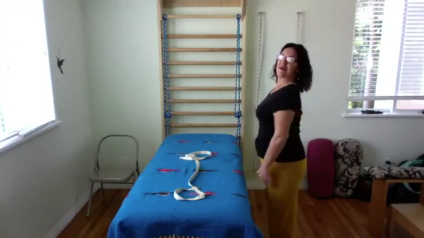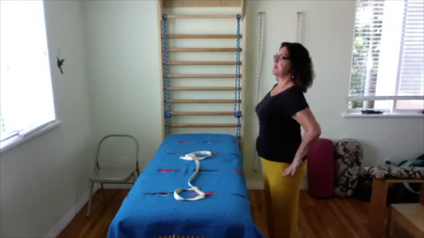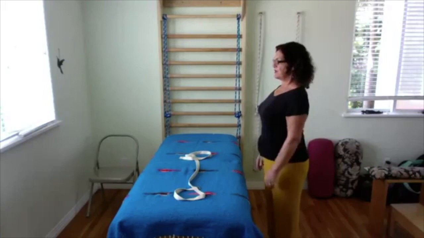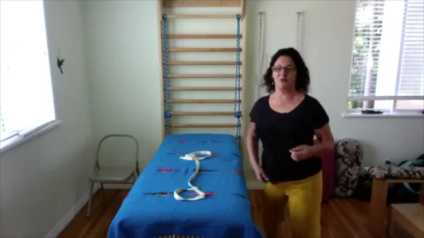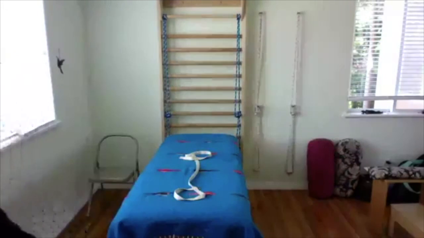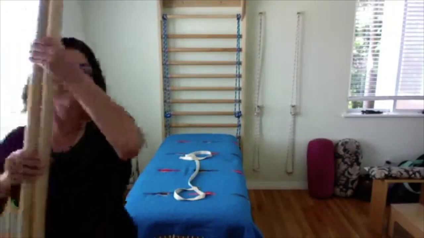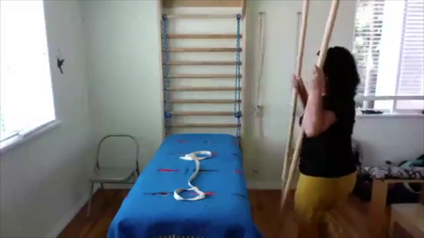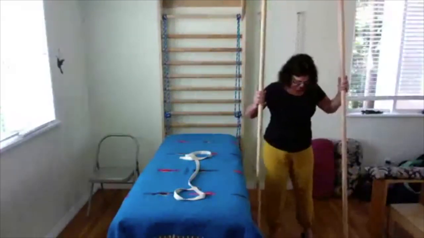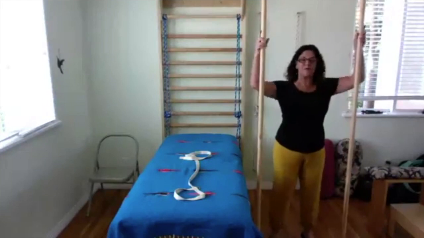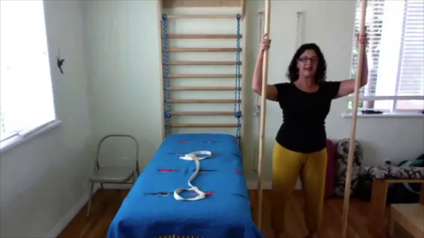So the self-elongation would be keeping the weight in the heels, using your breath to make yourself longer. It's one of the reasons in Schroth we use these poles, as one of many props to help facilitate that action.